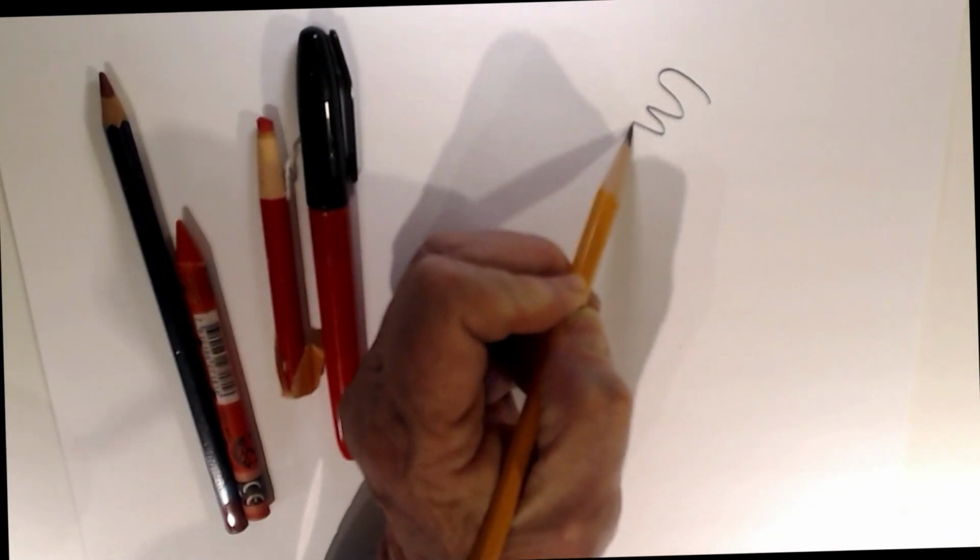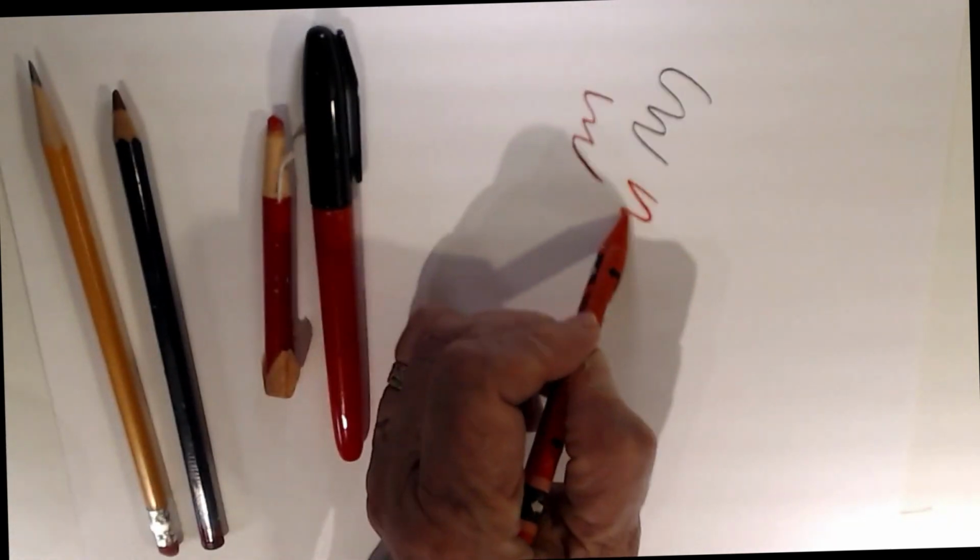To make this drawing, all you'll need is a plain number 2 black pencil, and then some kind of red pencil. It can either be a regular pencil, or a crayon, or a wax pencil, or a marker.